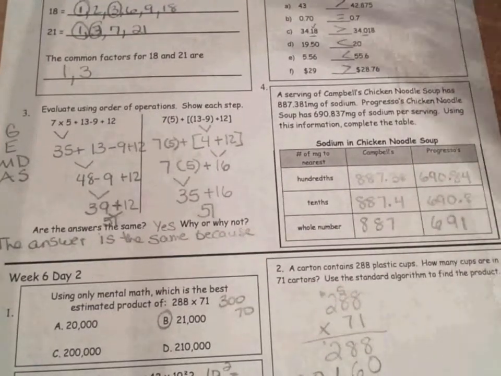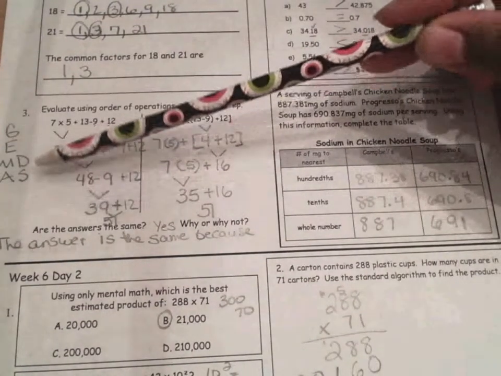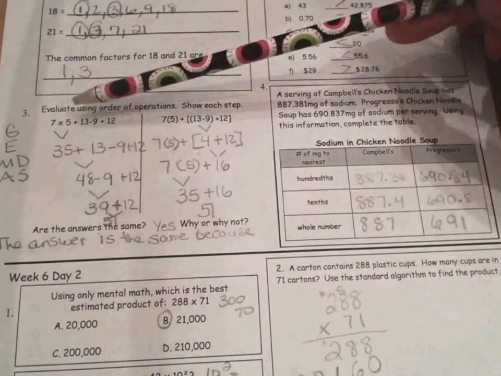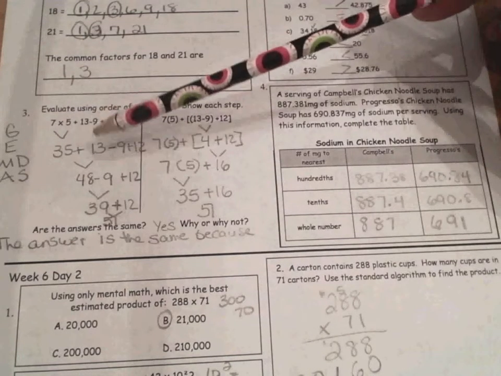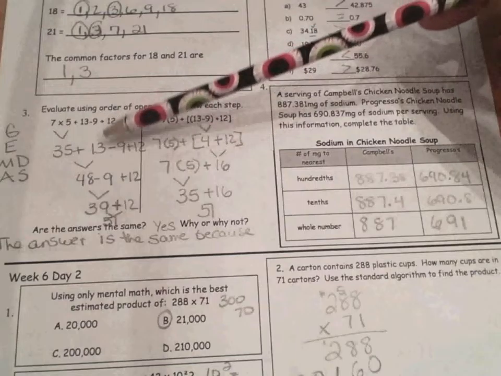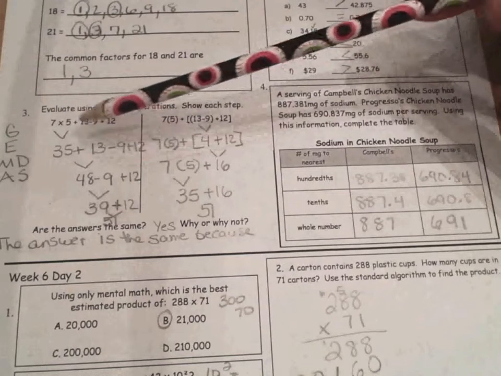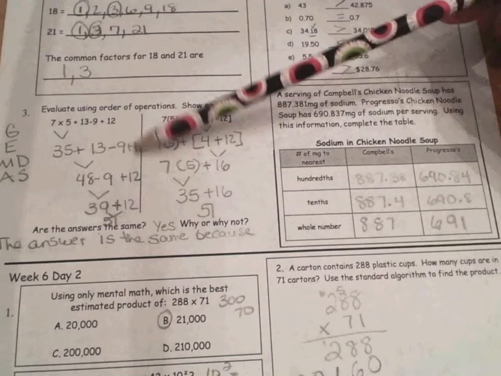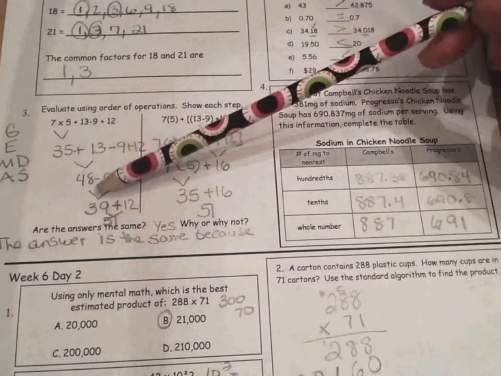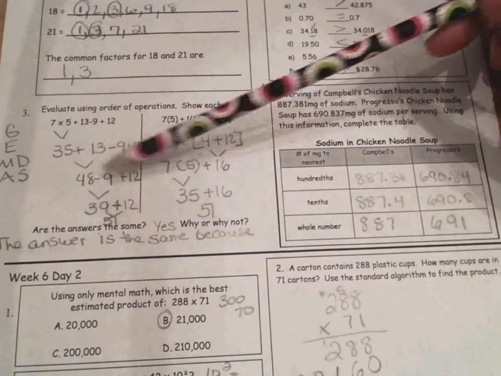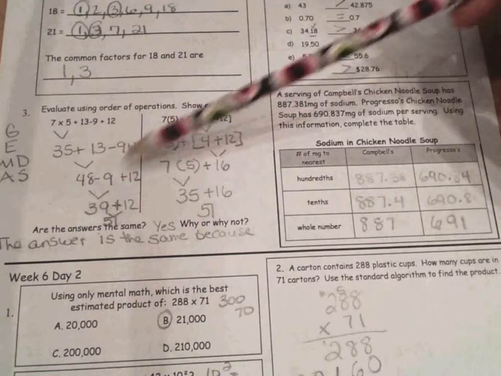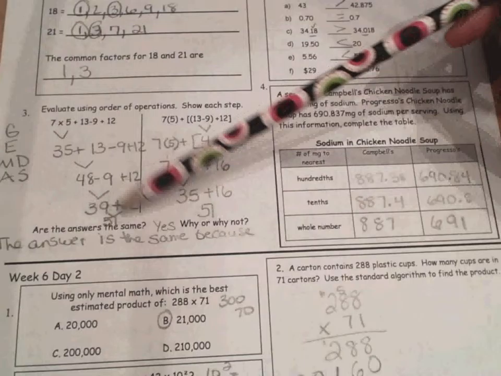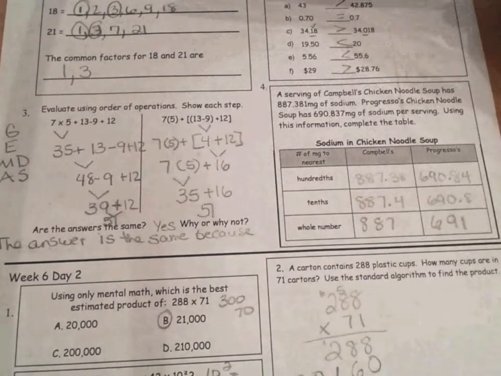Evaluate order of operations. I wrote my GEMDAS. 7 times 5 is what I saw first because it's multiplication. I got 35. I rewrote my problem, plus 13 minus 9 plus 12. That gave me 48 minus 9 plus 12. I just brought my plus 12 down because when I'm doing subtraction and addition, all I have to do is solve in the order that it comes from left to right. So now I have 39 plus 12, which is 51.